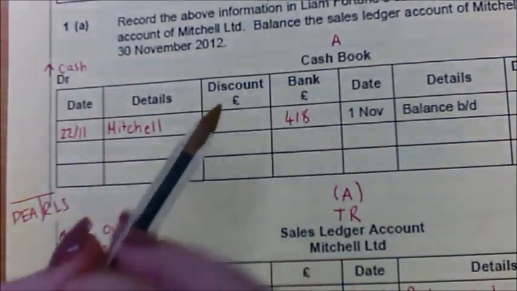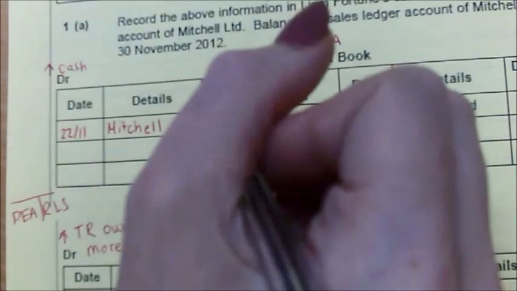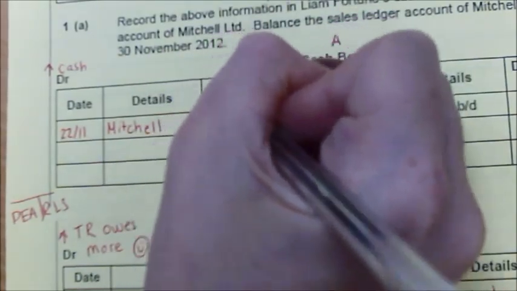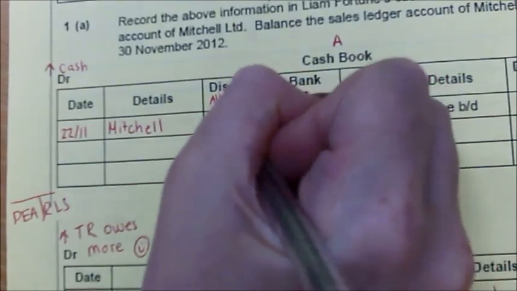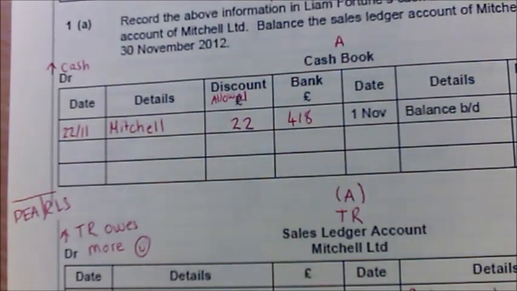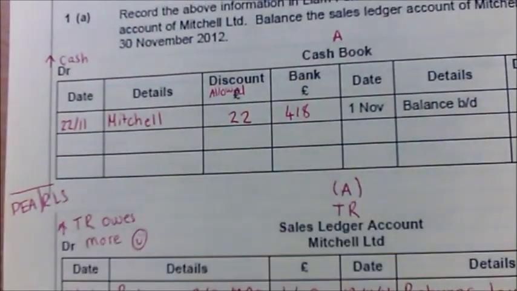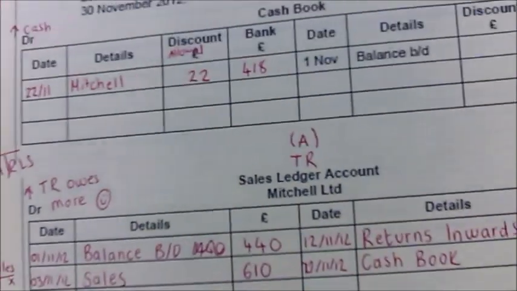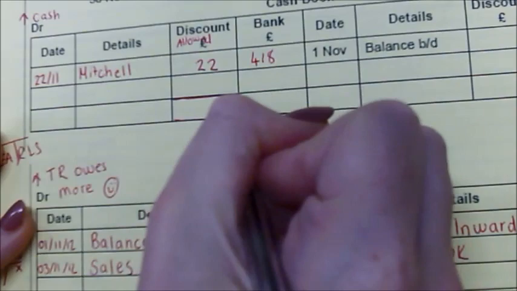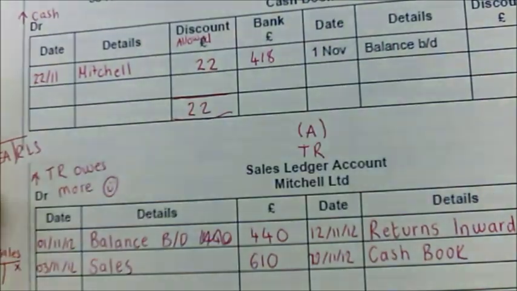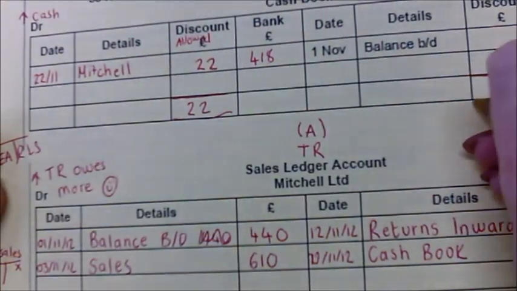Okay, and we also have a discount that should go next to this, a discount allowed, okay, of £22. And now actually need to record this discount in the sales ledger account. Remember at this point, this is a subsidiary book, so just for the discount, this actually hasn't had any entry into double entry yet.